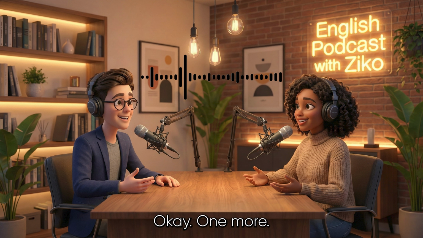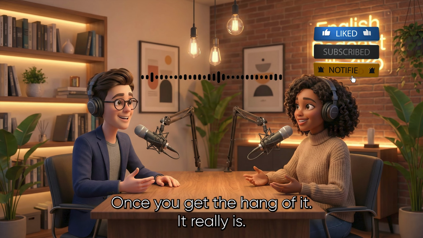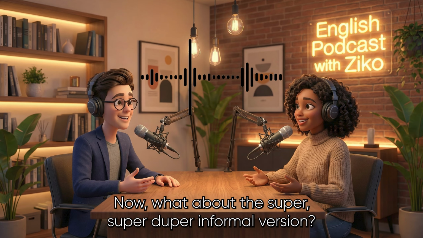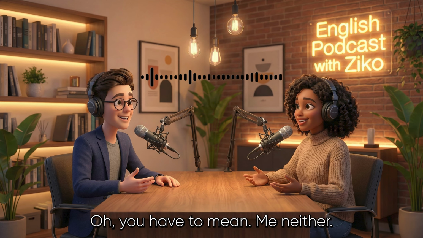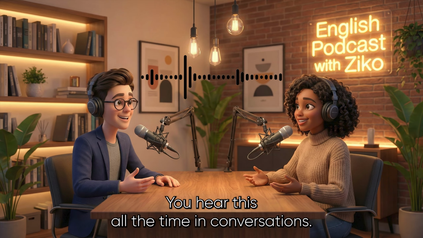Okay, one more. If I say, I wasn't paying attention. Neither was I. It's a really useful little formula once you get the hang of it. It really is. Now, what about the super duper informal version? Oh, you have to mean me neither. I mean, me neither. You hear this all the time in conversations.